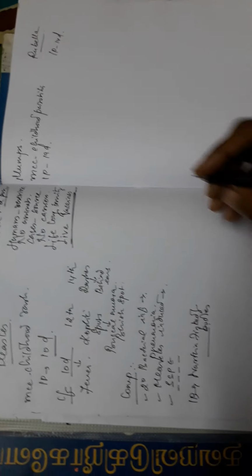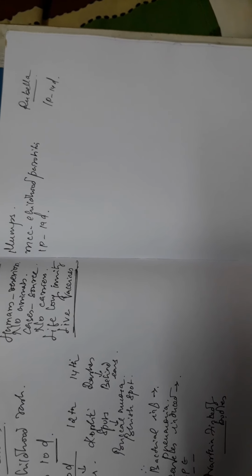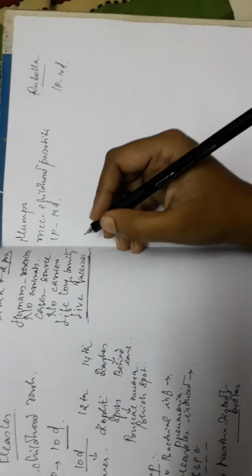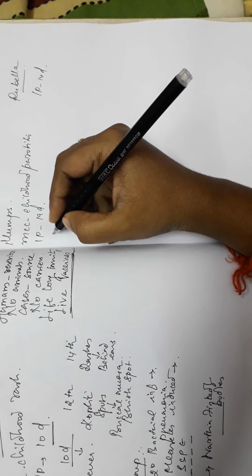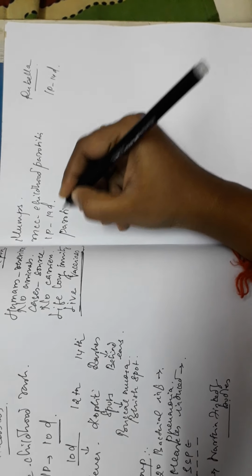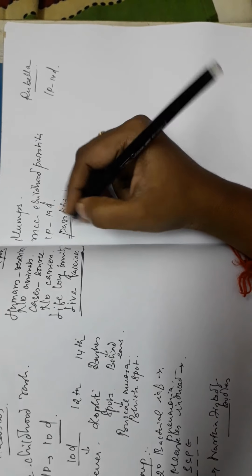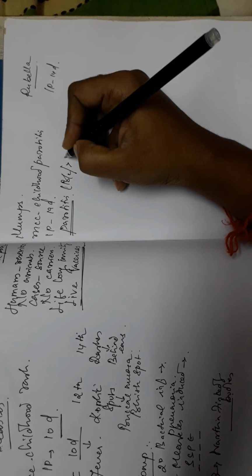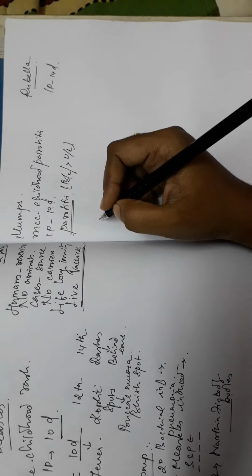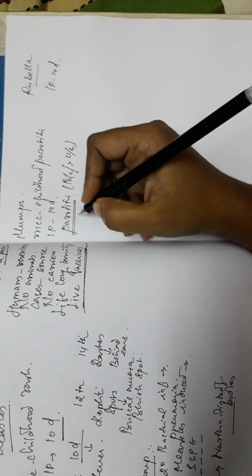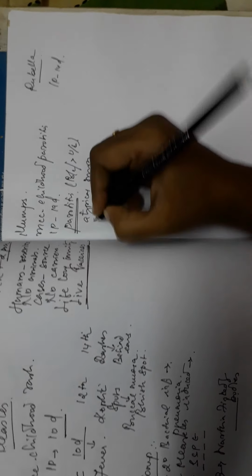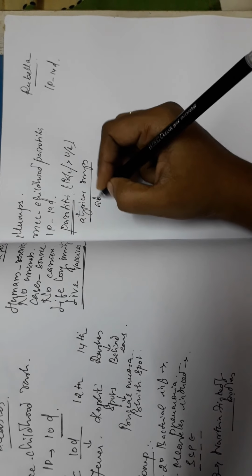Next we'll move on to mumps. What is mumps? It is the most common cause of childhood parotitis. The incubation period is 19 days. So after the 19th day, the patient starts developing the symptoms, that is parotitis. Along with fever, there will be swelling of the parotid gland, that is the salivary gland. Usually it will be bilateral, or rarely it can be unilateral. This is called typical mumps. And there is another term called atypical mumps. Atypical mumps means the salivary gland involvement will be absent.